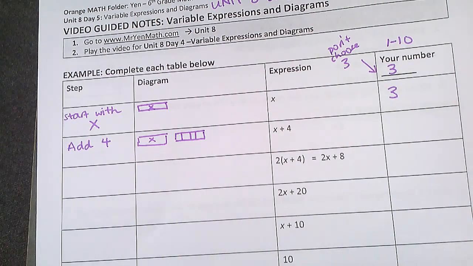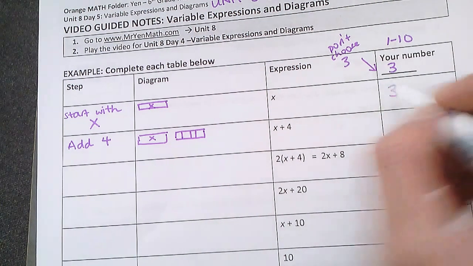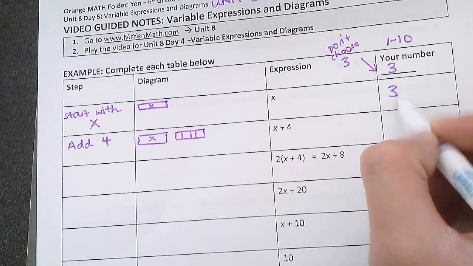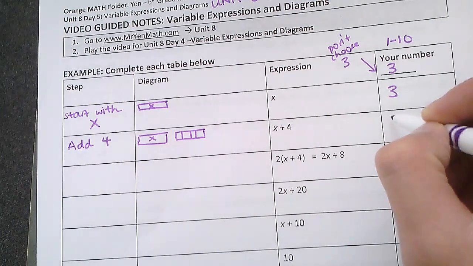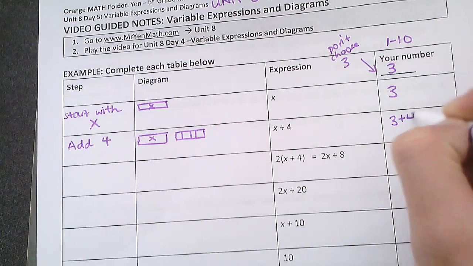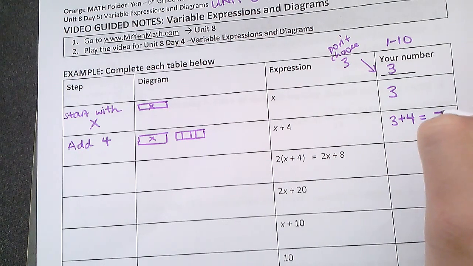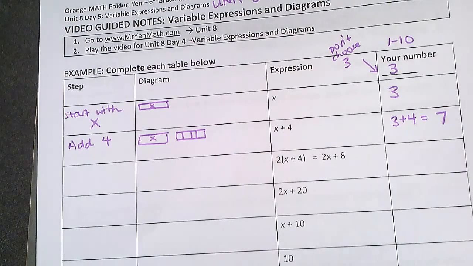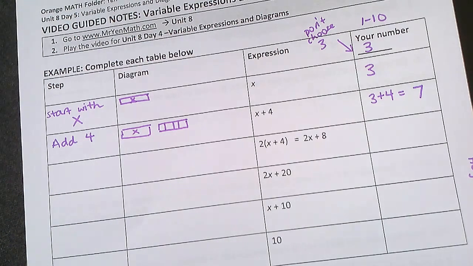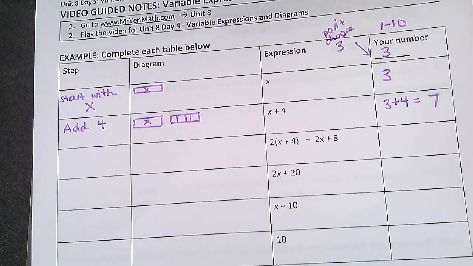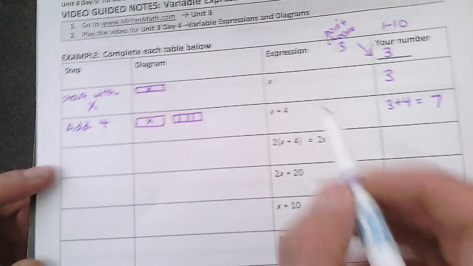And then in our actual example, instead of x, we picked the number 3, or you picked your number, and you're going to do that number plus 4, and now I have 7. You have whatever you picked. That's that.